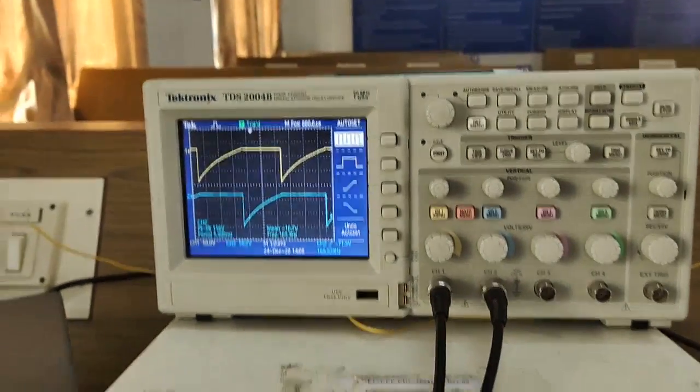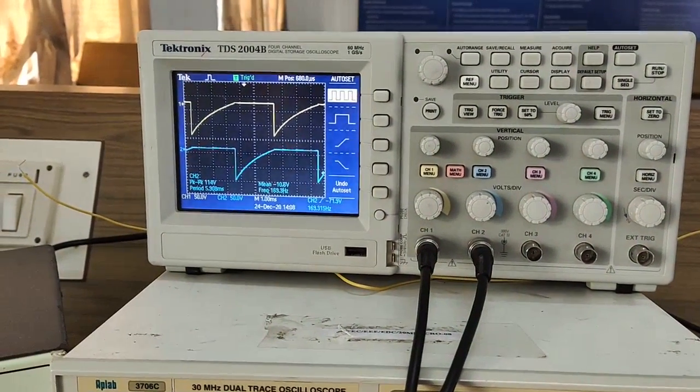That's all about the astable multivibrator circuit using BJT. Thank you.